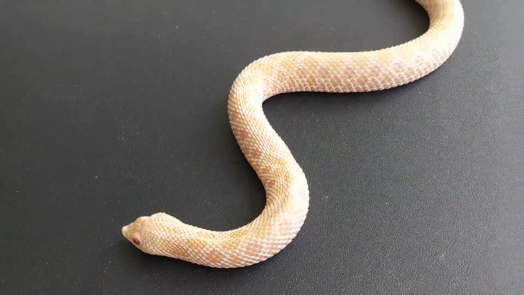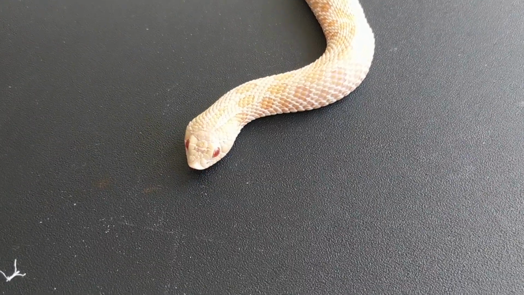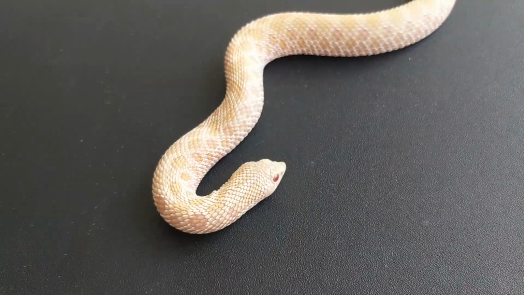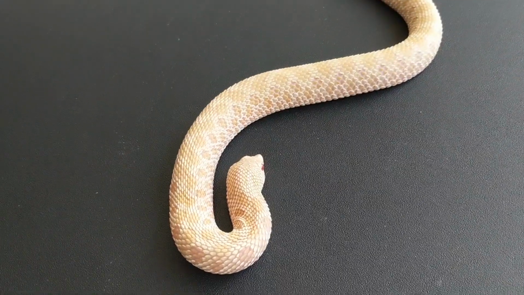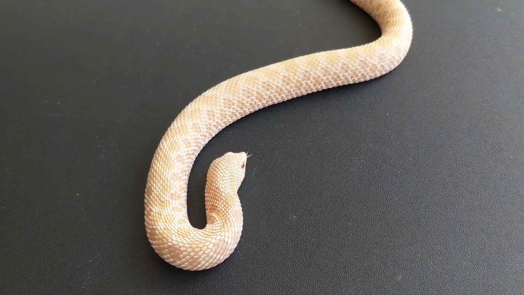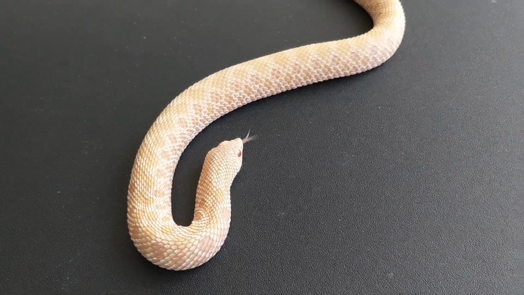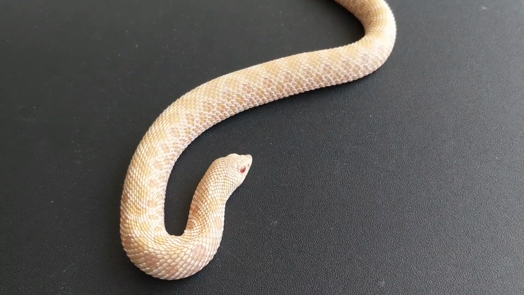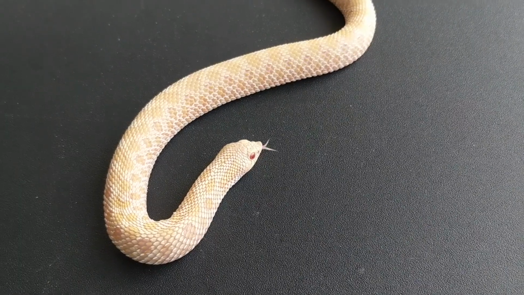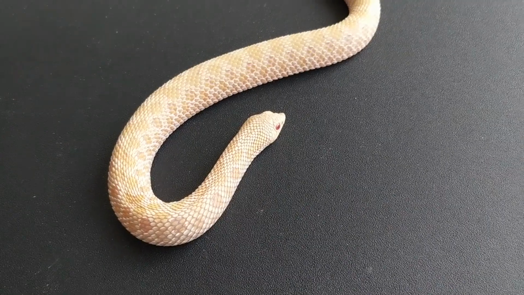All right, so the next snake I want to show you is my boy Noodle. And so he has two visual genes, or two visual morphs. He has the Arctic morph as well as the albino morph. And so the Arctic morph is similar to the conda in the instance that it is an incomplete dominant. So he has one Arctic copy from either his dad or his mom. If he had two copies, he would be what's considered a super Arctic.